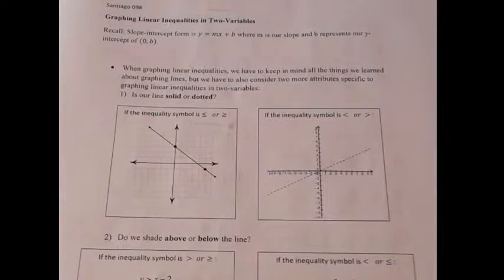The first thing we're going to do is recall slope-intercept form, and that is y equals mx plus b, where m is our slope and b represents our y-intercept. And remember, your y-intercept is always of the form (0, b). Our point will be on the y-axis.